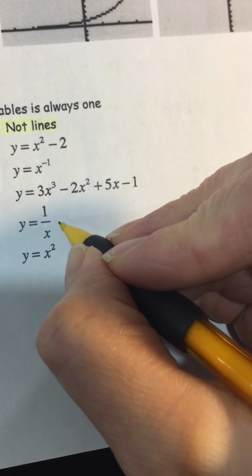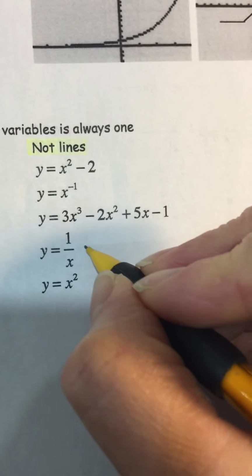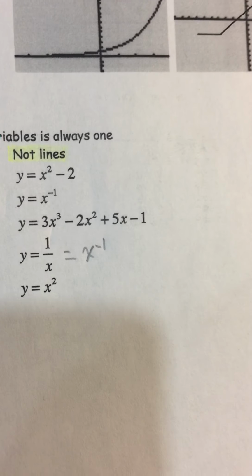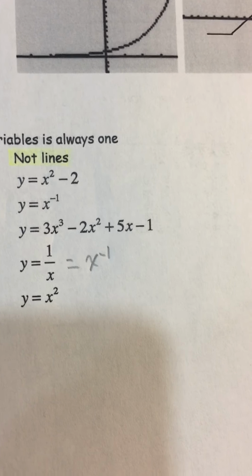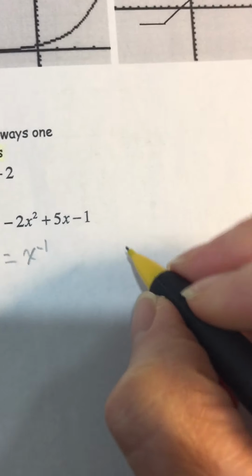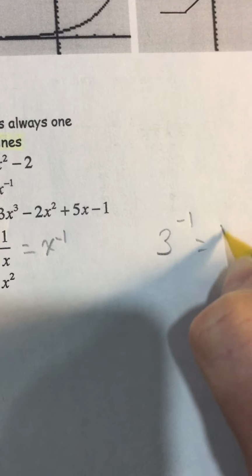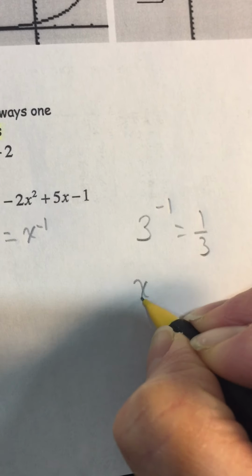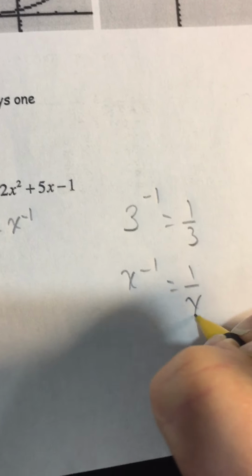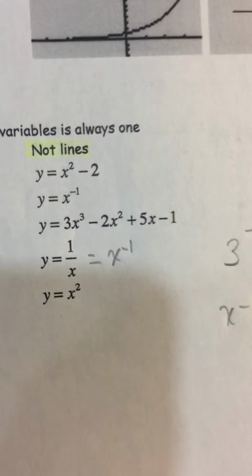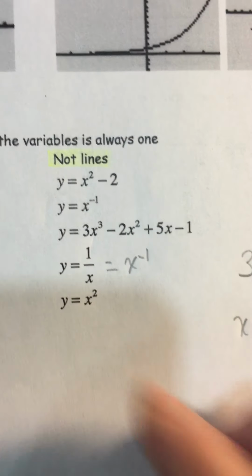But if you recall from your exponent unit, that's how you write a negative exponent, 1 over. So if you remember, if you had 3 to the -1, that would equal 1/3. If you have x to the -1, that's written as 1 over x. So when you see 1 over x, you need to realize that that exponent is not a 1. It's a -1. So none of these are lines.